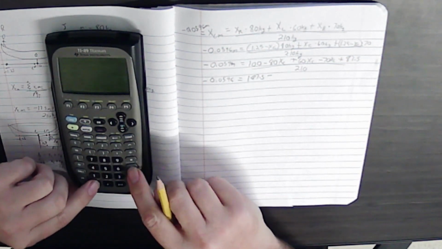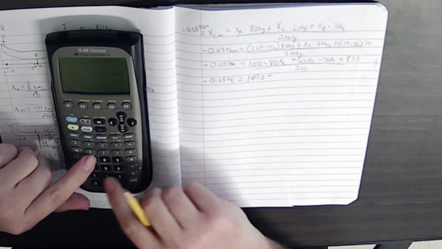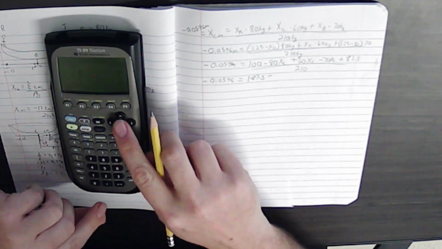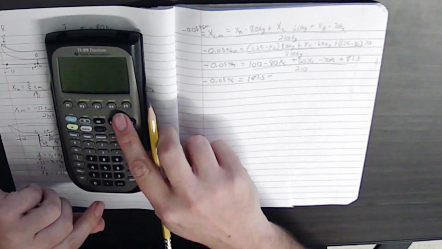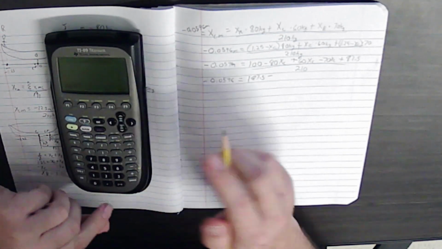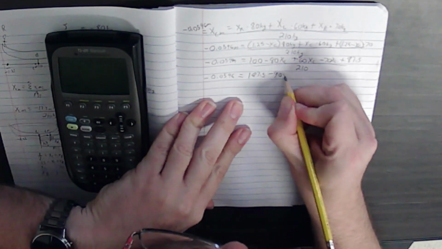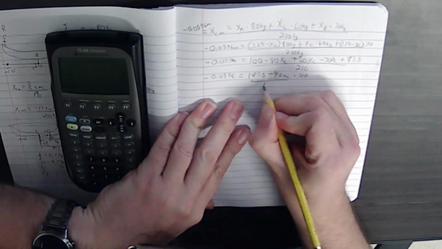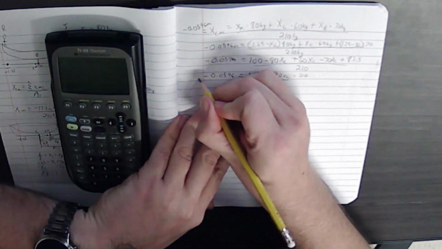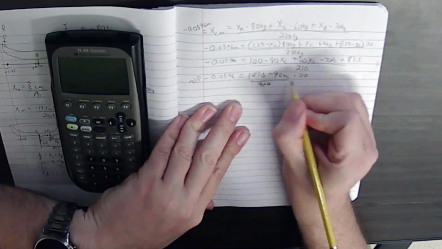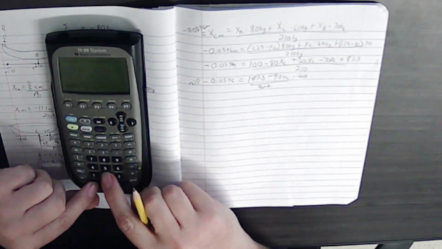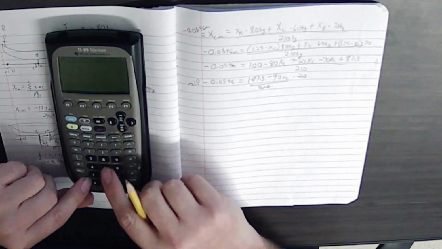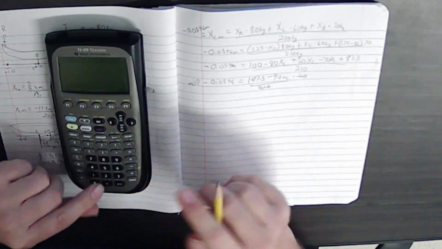So 80, 70, so we get 90 here. So 90 XC. So I'm just going to go ahead and multiply 210 on both sides, so I get this thing off the bottom. So do times 210 times negative 0.0596.